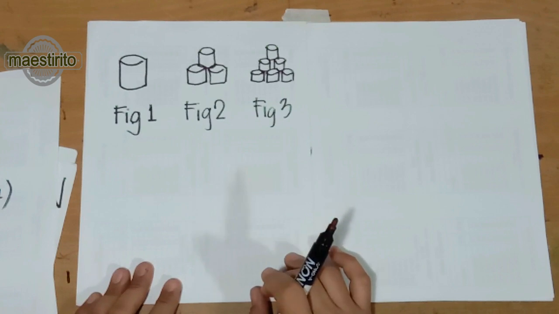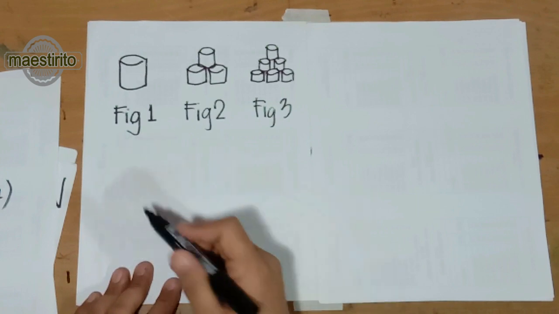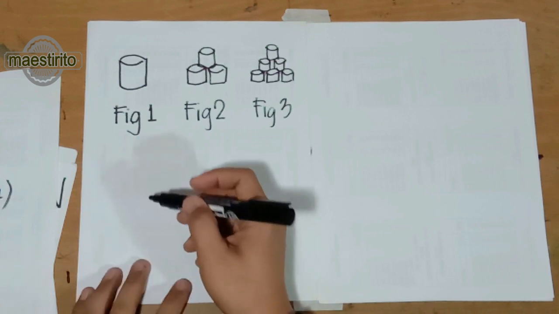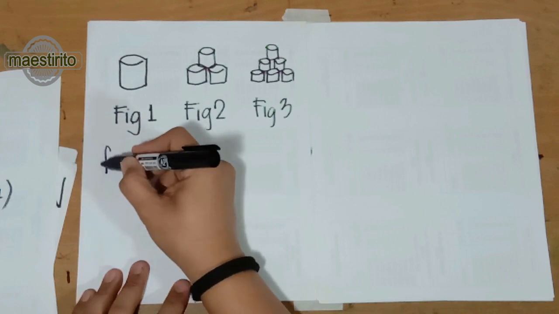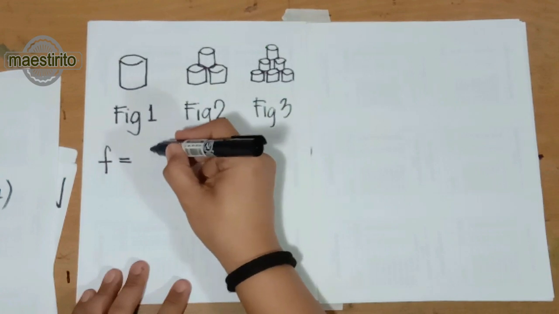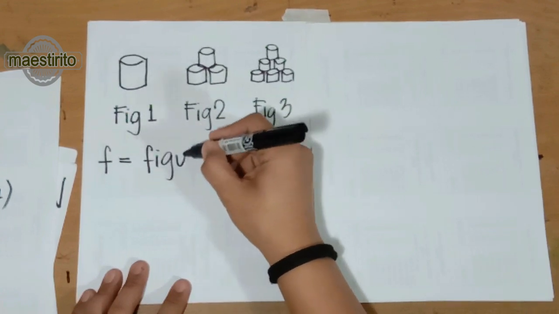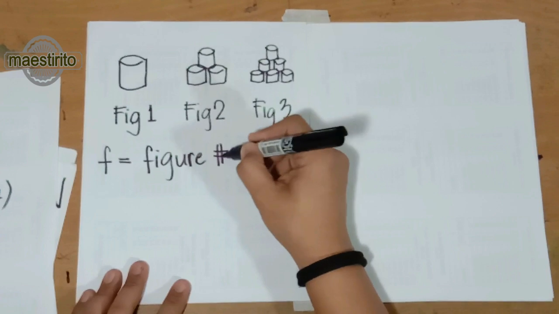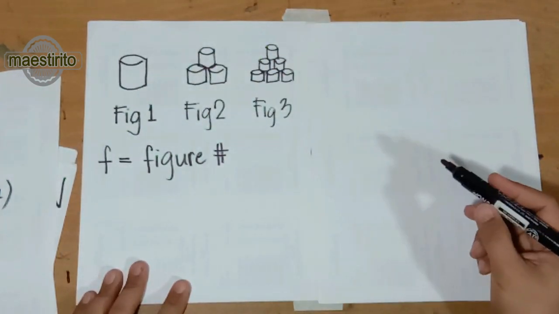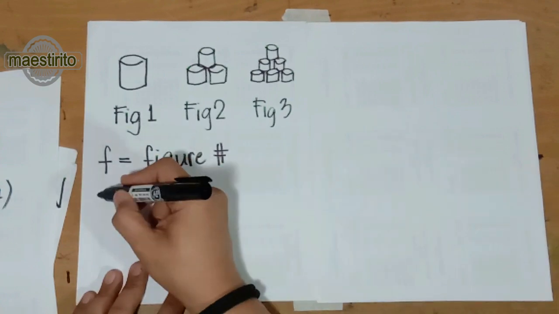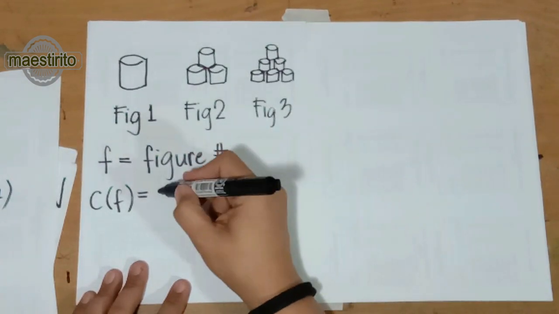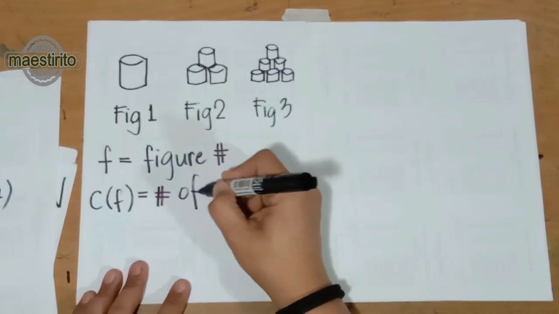Now, let us have notations for this. Okay, so let f be the figure number, and then let's say these are cans. Okay, so C of f will be the number of cans.